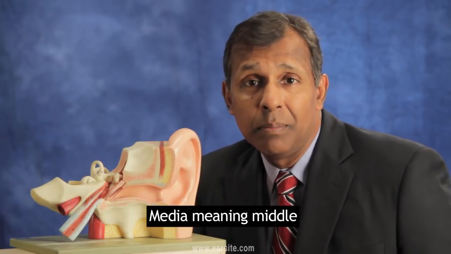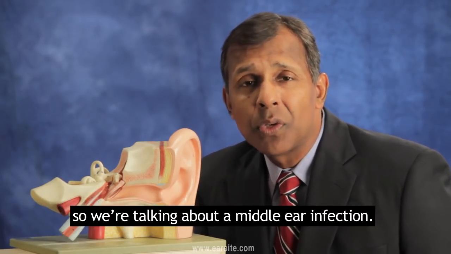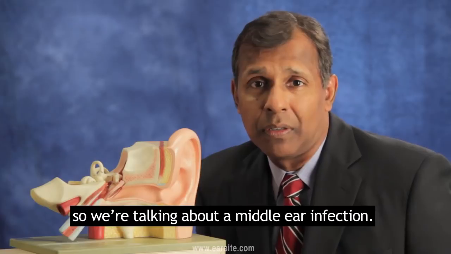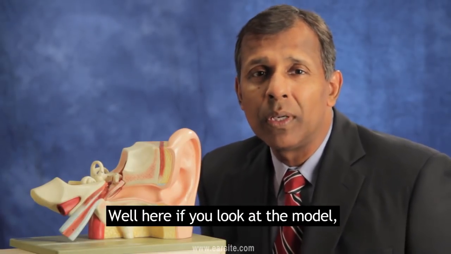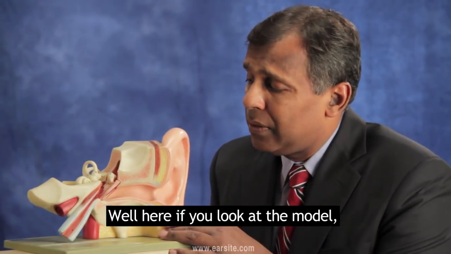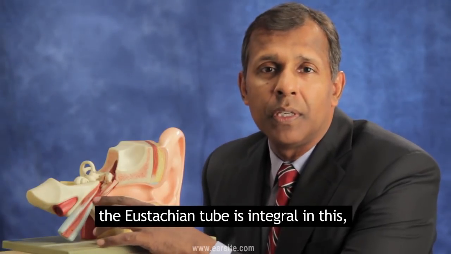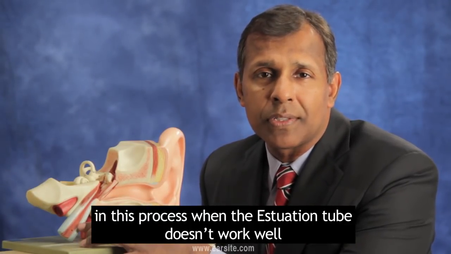Otitis media, complicated word. Again, otitis meaning infection, media meaning middle. So we're talking about a middle ear infection. Well, how does this happen? Well, here, if you look at the model, the eustachian tube is integral in this process.